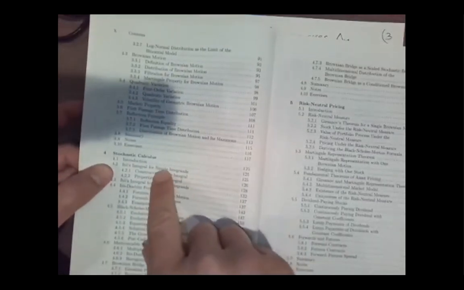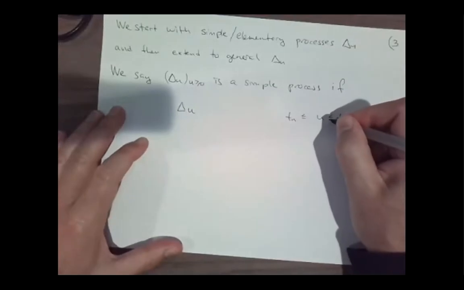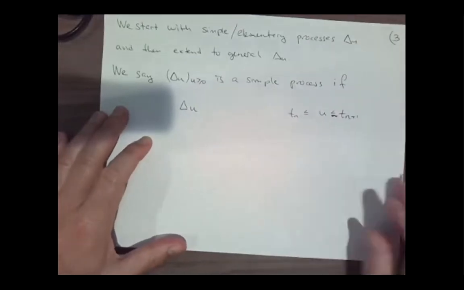So he calls them simple integrands, 1.5. Just want to make sure I get the inequalities like he does. Yeah, so he keeps it closed to the left and open to the right. So I'm going to follow Steve here and say we're keeping it closed to the left and open to the right.